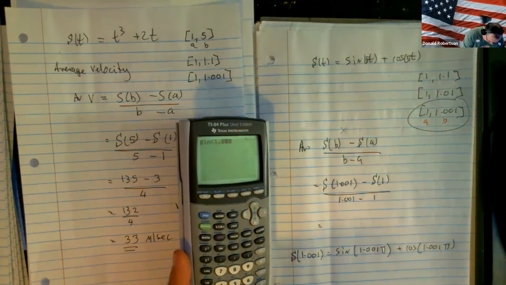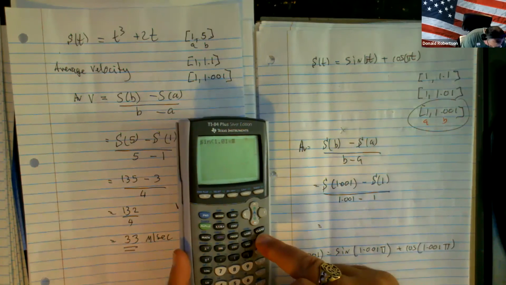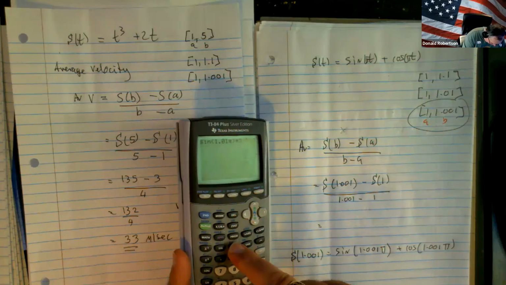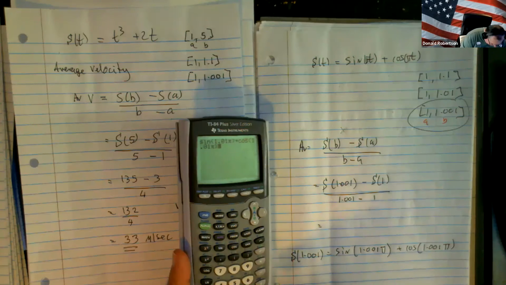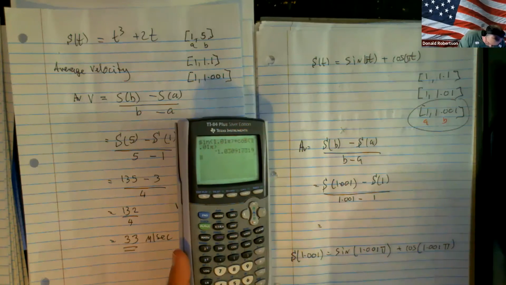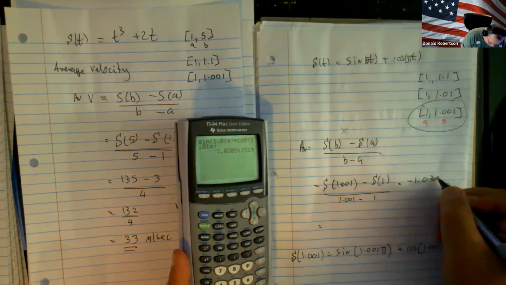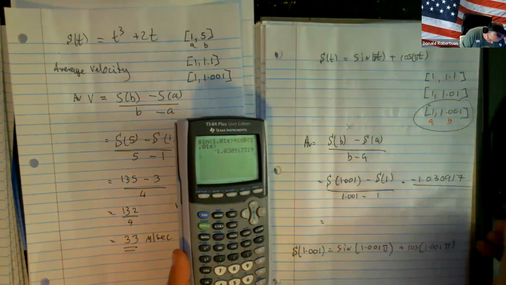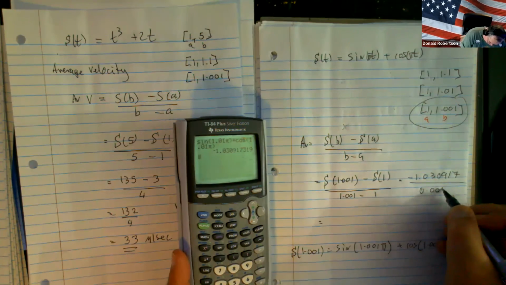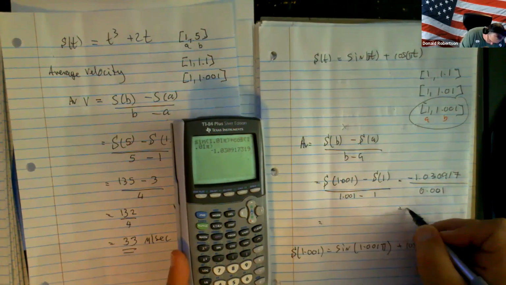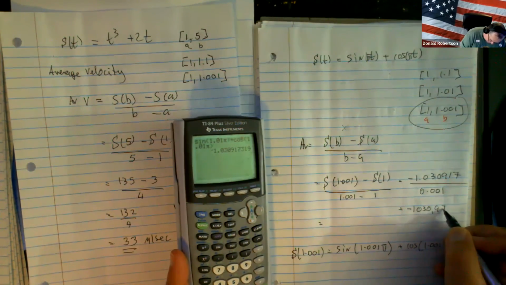So, 1.01 pi, add the cosine of 1.01 pi, and what did I get? I get negative 1.030917, divided by 0.001, which means that this answer is negative 1,030,917.